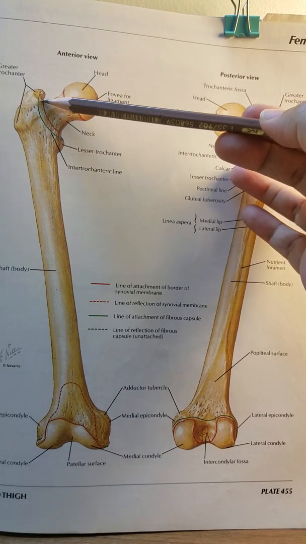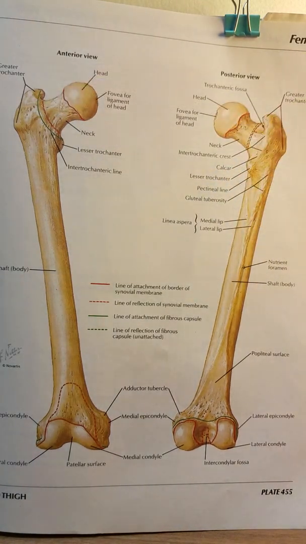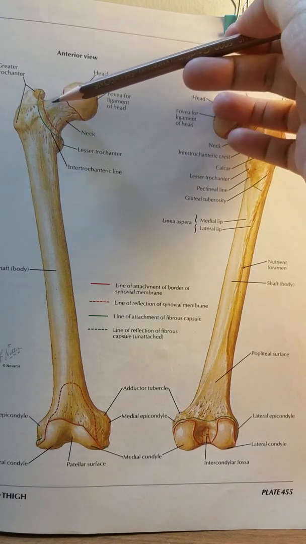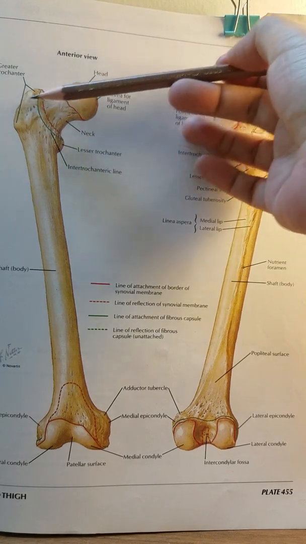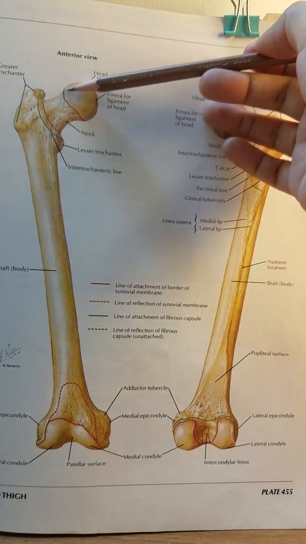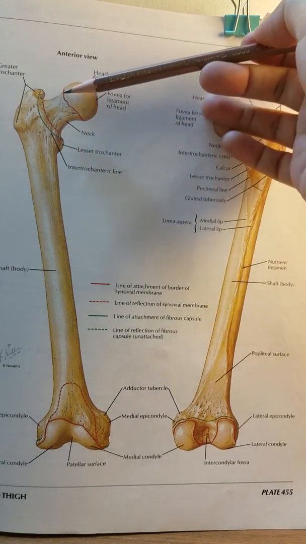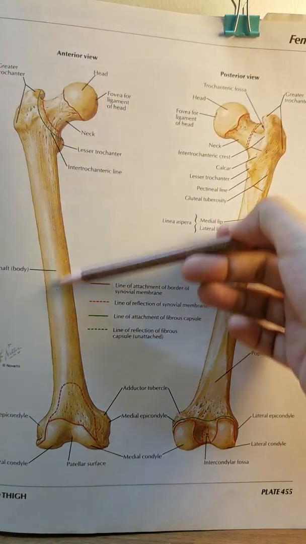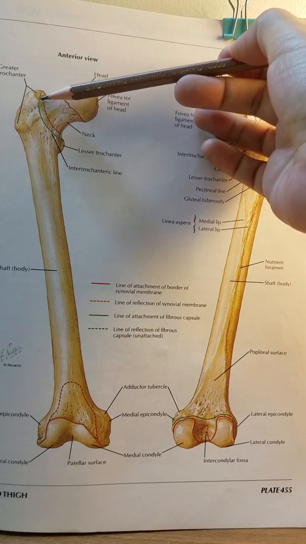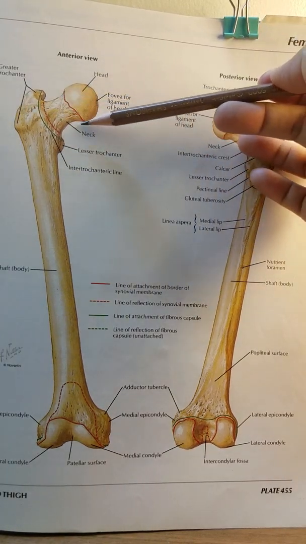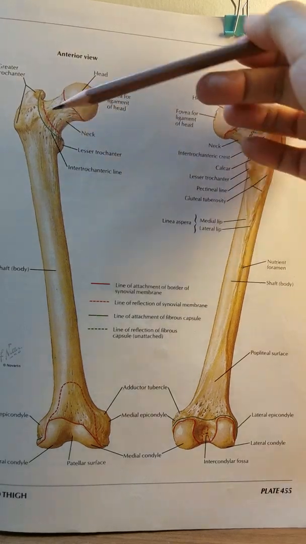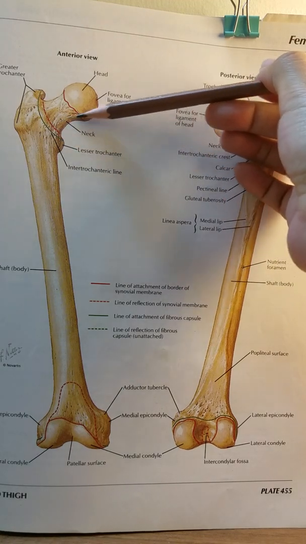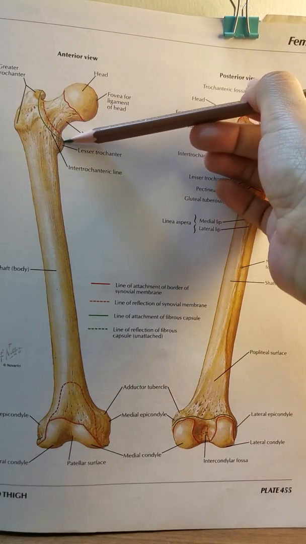Now, the upper border of the neck is much more straight. It is concave, more concave as compared to the lower border, and it meets the shaft at the greater trochanter, right? So this is the shaft, and the upper border of the neck meets the shaft at the greater trochanter. The lower border of the neck, this one, is more oblique as compared to the upper border, and it is more concave, and it meets the shaft at the lesser trochanter.